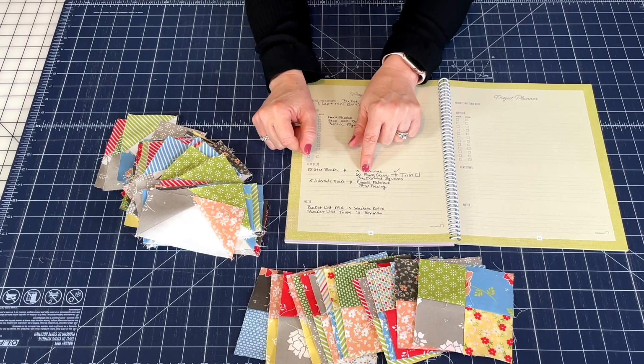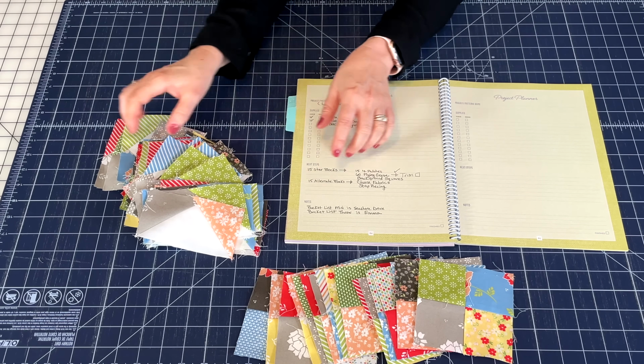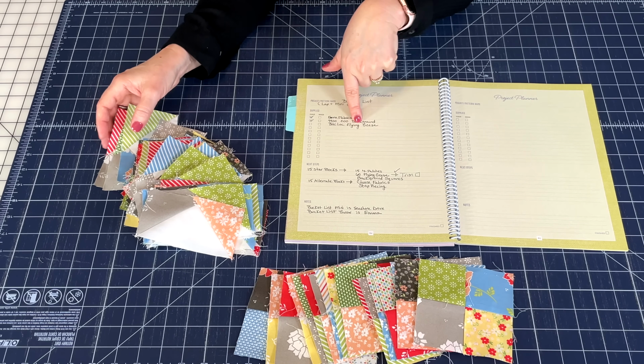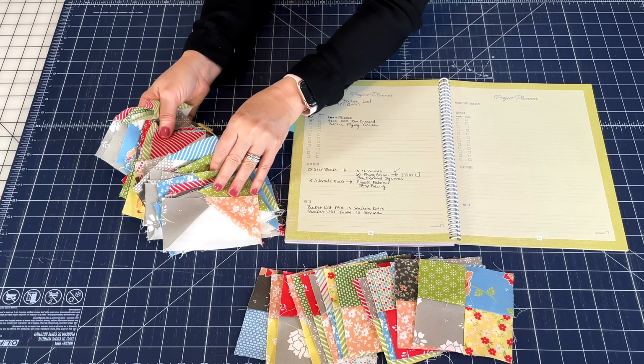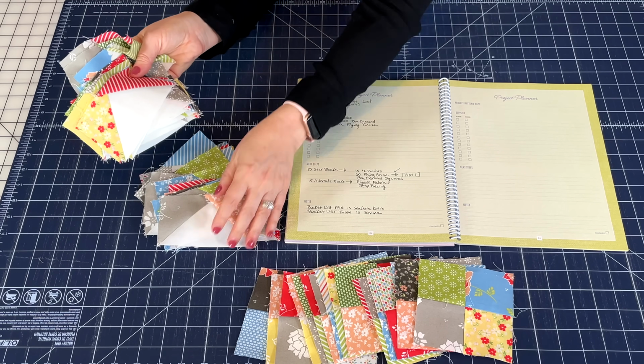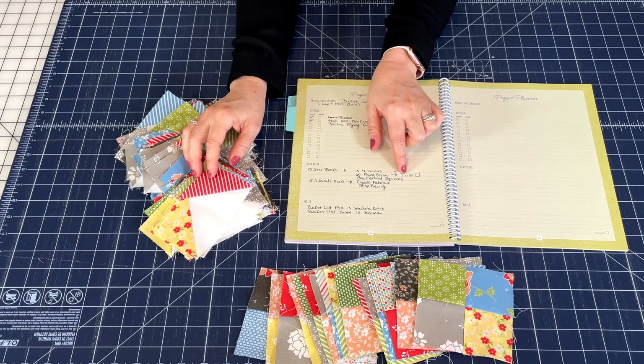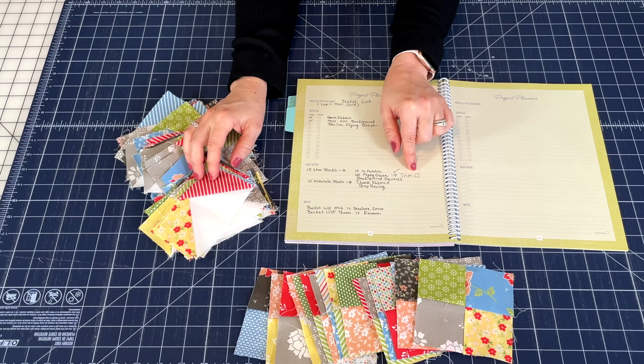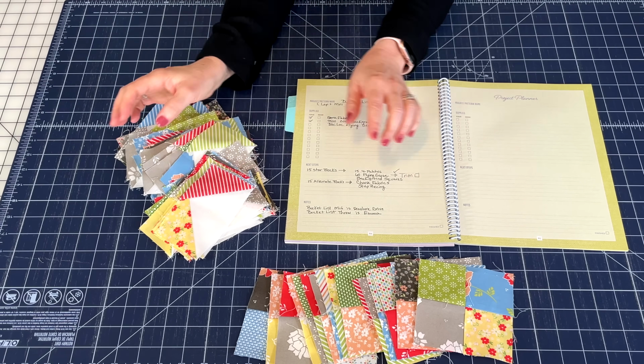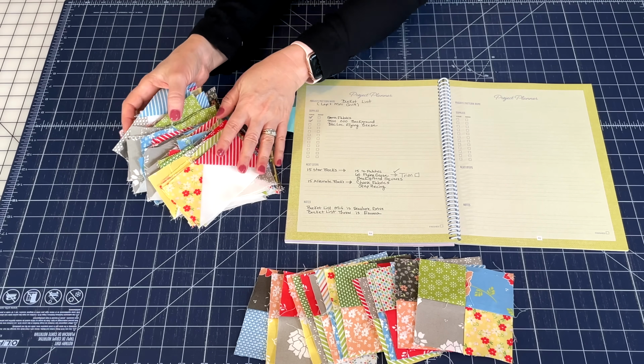Now I've got to make 60 flying geese. And as I mentioned, I'm using the Block Lock Flying Geese ruler. So my 60 flying geese are actually made, but they have not been trimmed yet. So when I get them trimmed, I will put a check mark there. So that's really my next step to do that.